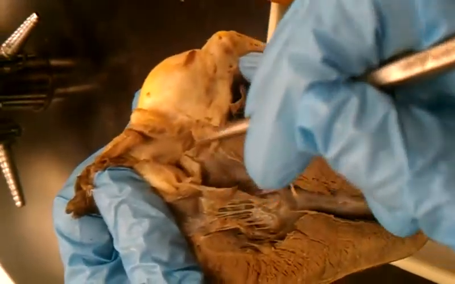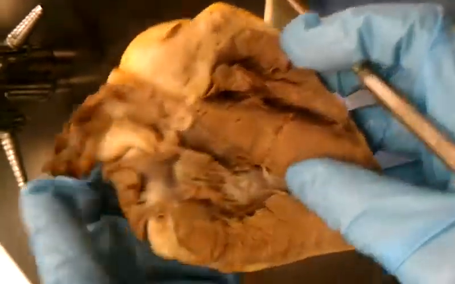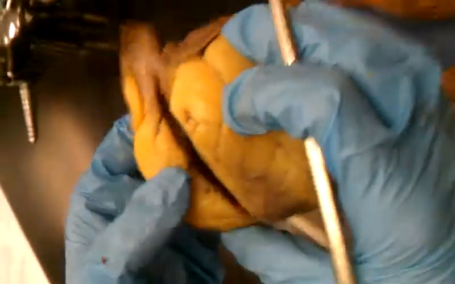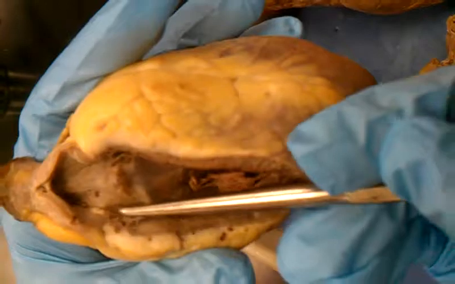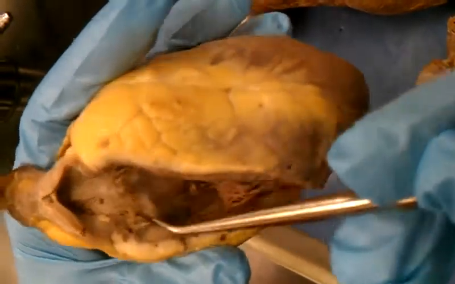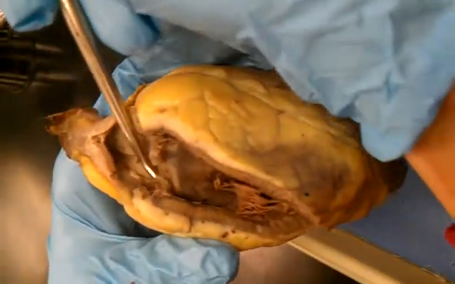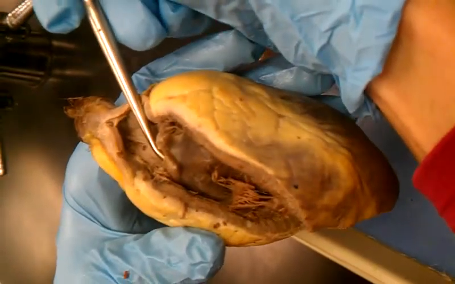Then you also have the pulmonary semilunar valve, which comes from the right ventricle and goes out the pulmonary trunk. That's pieces of it right here, what's left of it. And here's the other piece over here.